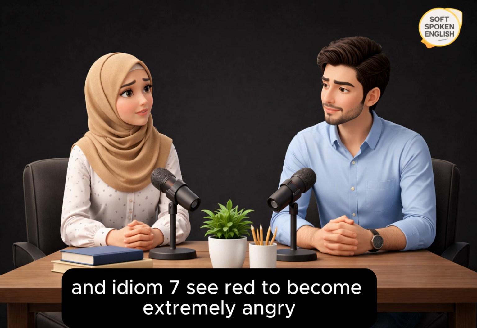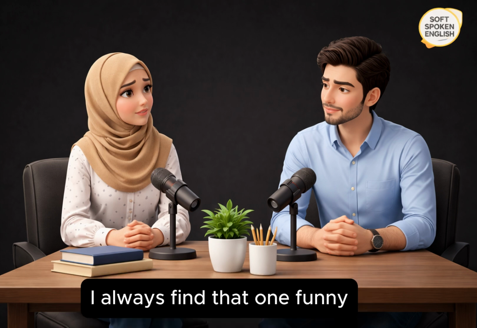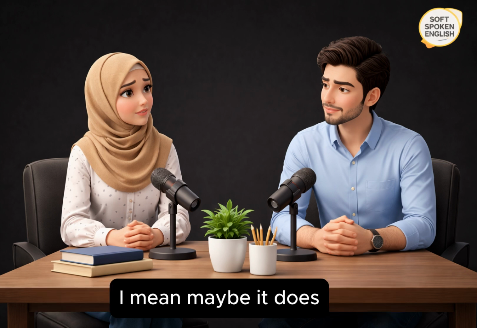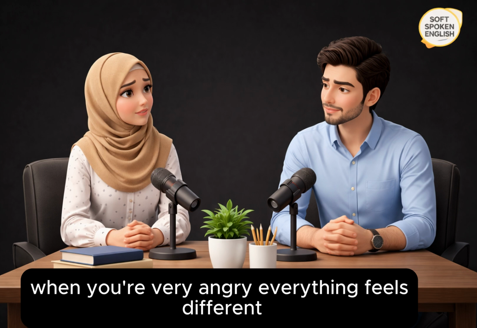And idiom 7, see red, to become extremely angry. I always find that one funny, like your vision literally changes color. I mean, maybe it does. When you're very angry, everything feels different.